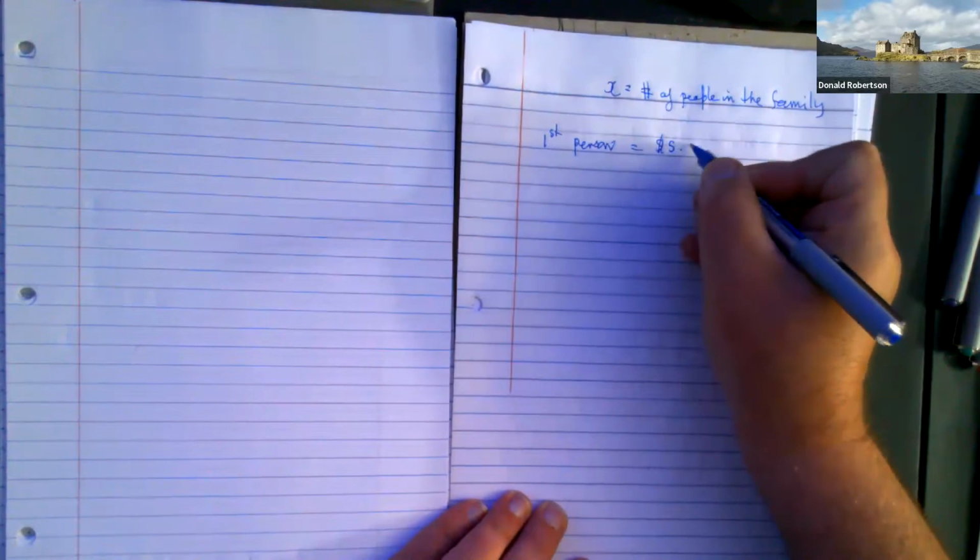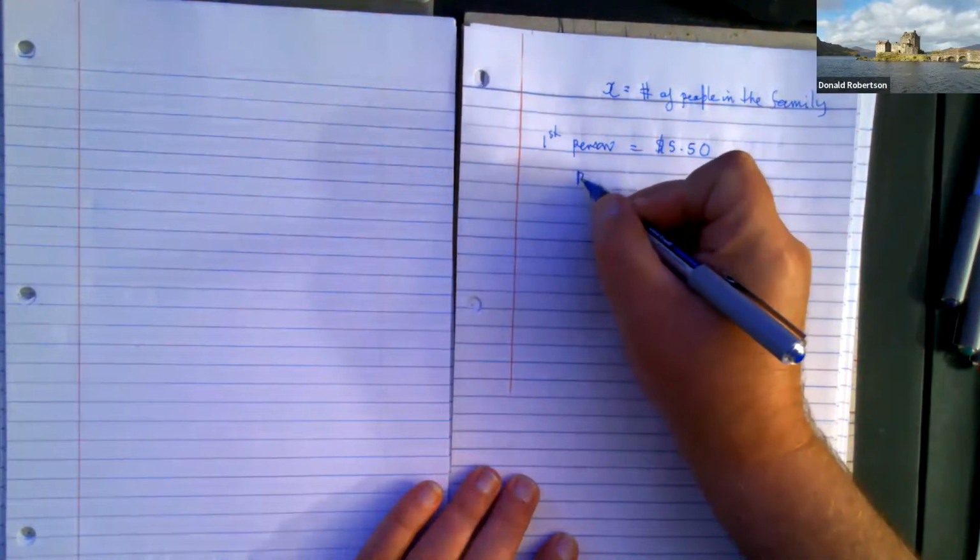What we're told here is that the admission charge for a family at a zoo is $5.50 for the first person. So the first person is going to get charged $5.50. And then every additional person, the next person and the one after that and the one after that, I'll just call them the rest.